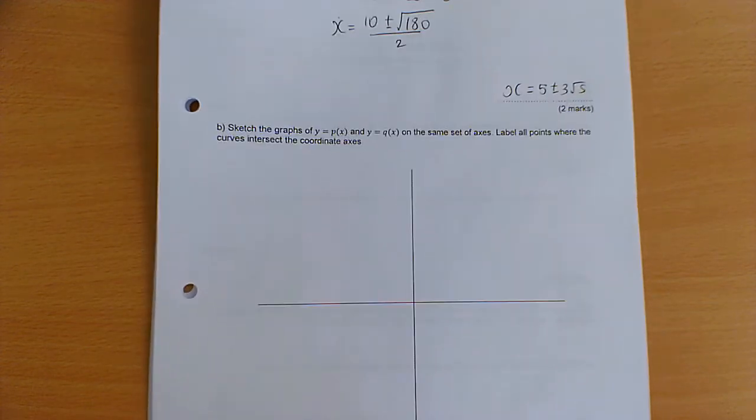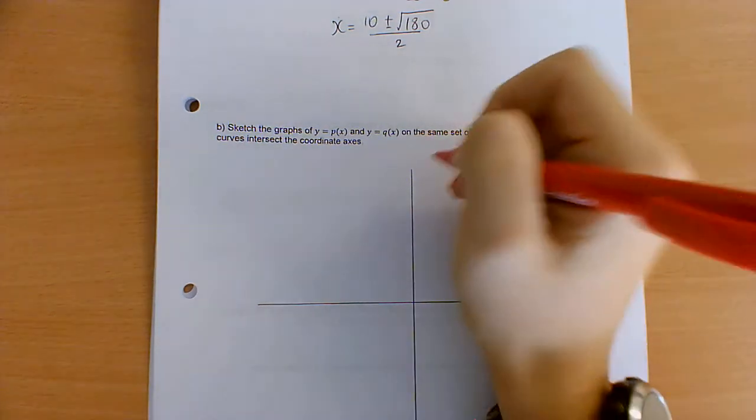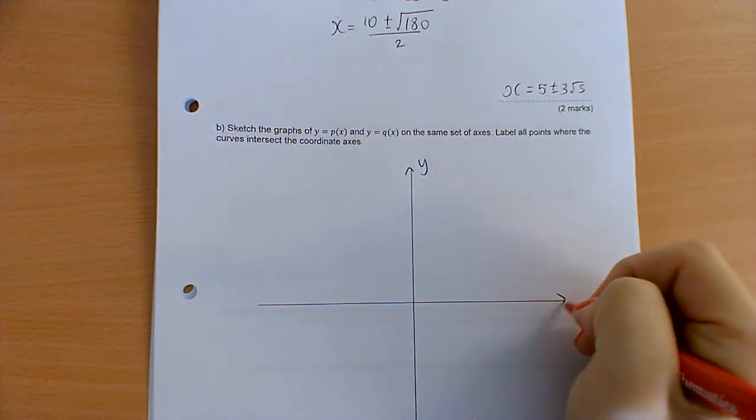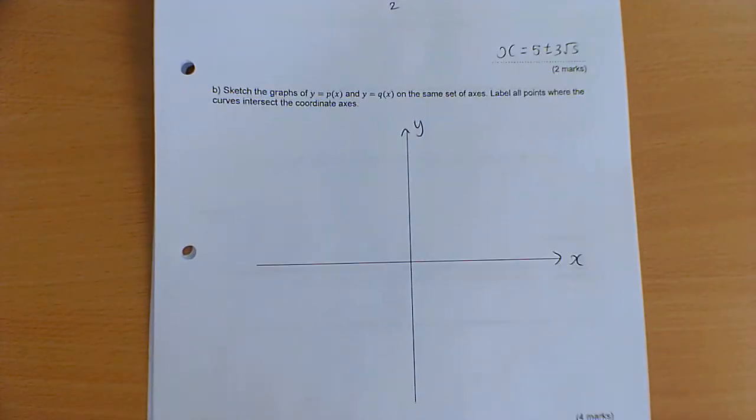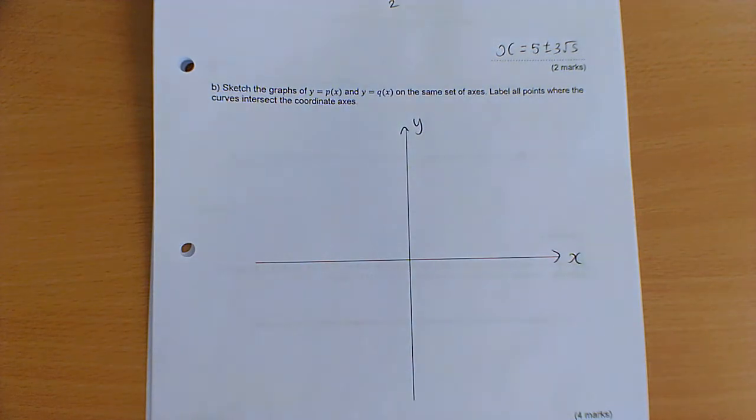Okay, sketching. It says, sketch both the graphs on the same set of axes and label all the points where the curves intersect the coordinate axes. First thing, really important, always label your axes with x and y. If you don't have your axes labelled, then you are not going to get full marks.